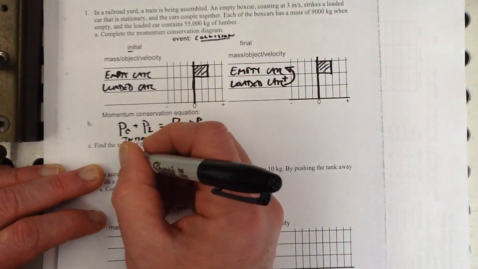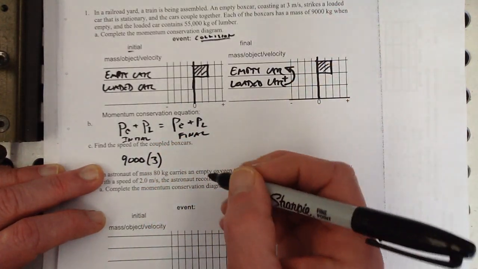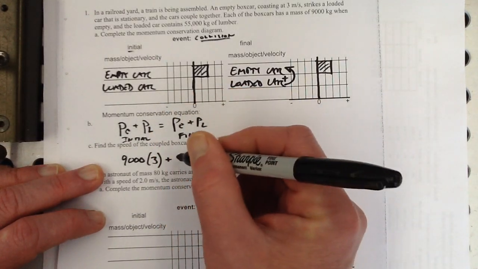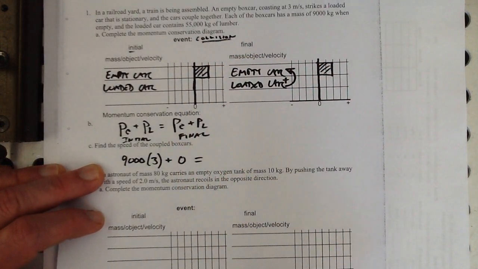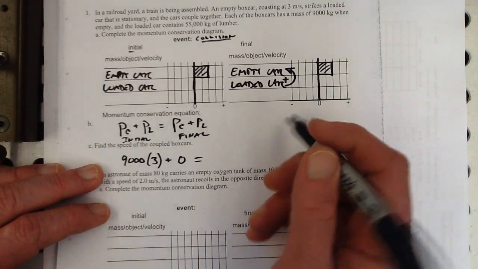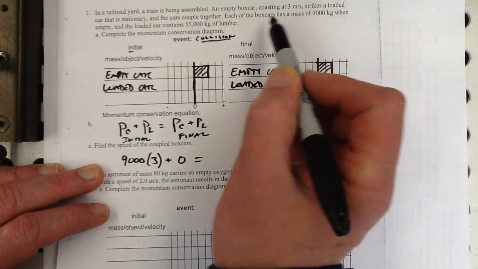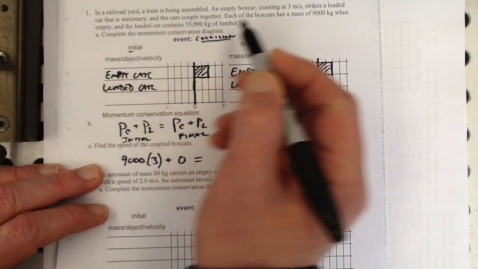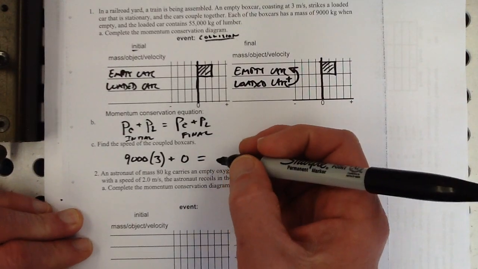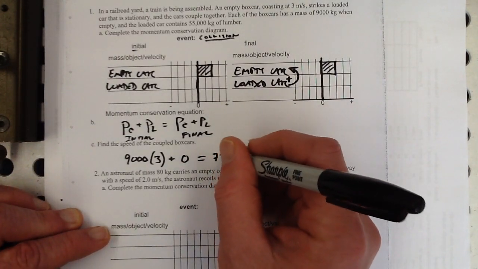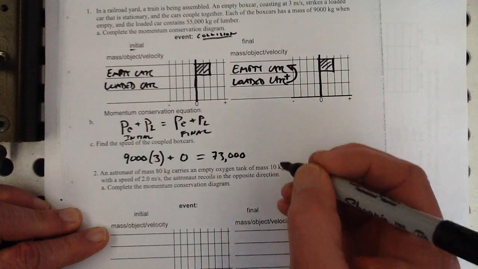So the empty car has a mass of 9,000 and a velocity of 3. It's fine with me if you leave this out because it's just going to be 0 here because the loaded car does not have any momentum. And then afterwards, I've got 2 empty cars. Each of the boxcars has a mass of 9,000. And the loaded one has this much. So I got 9,000 plus 9,000 plus 55,000. It's 18. Is that going to be 73,000? I think. Hope I did that right. Right, that's 2 boxcars plus that load of lumber.